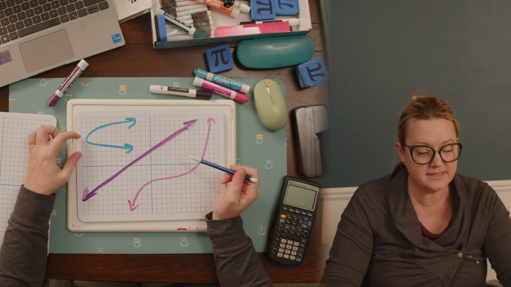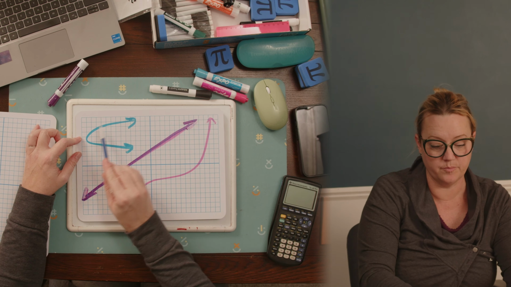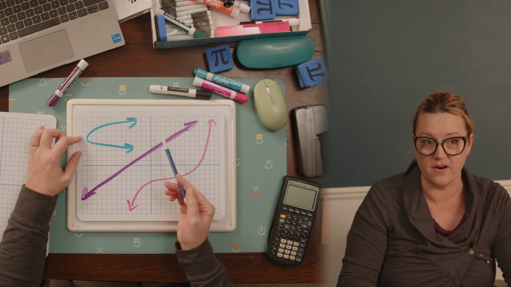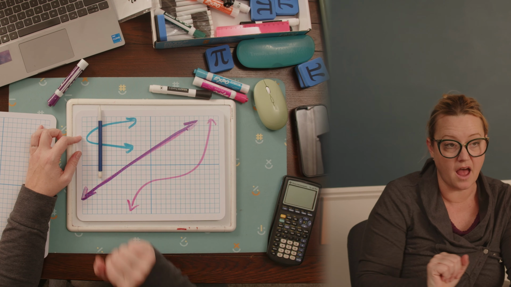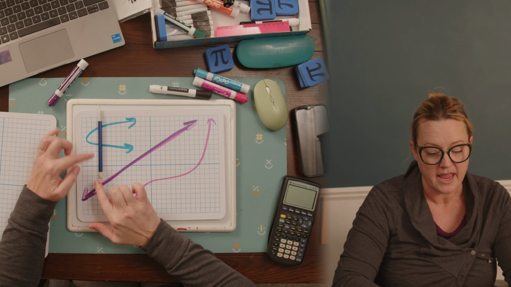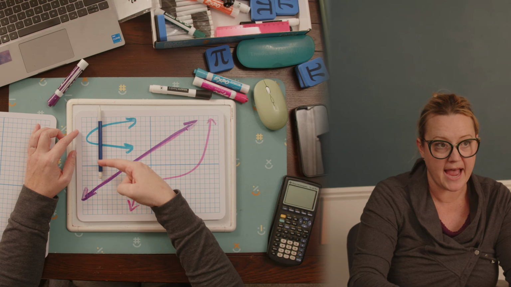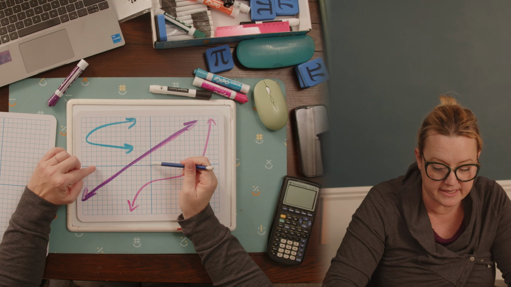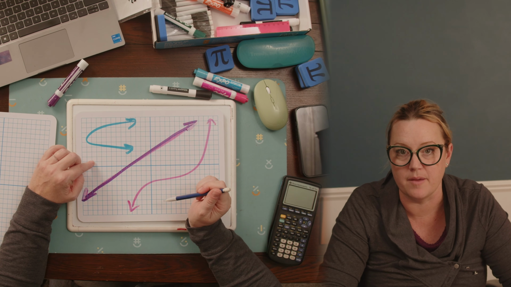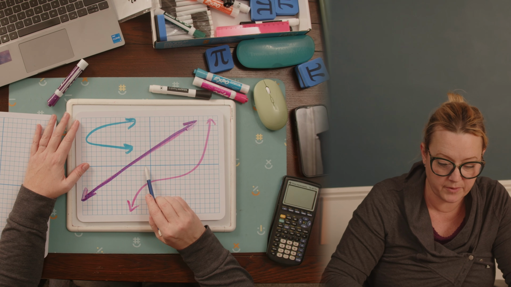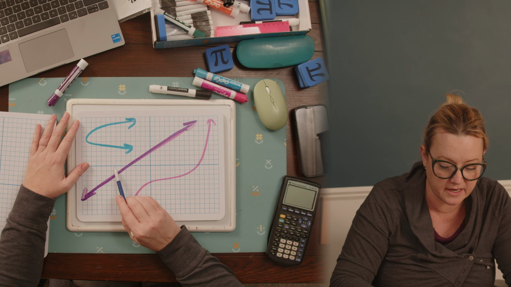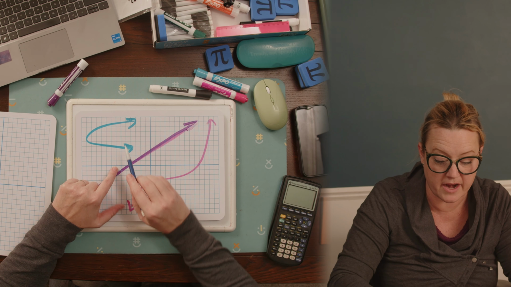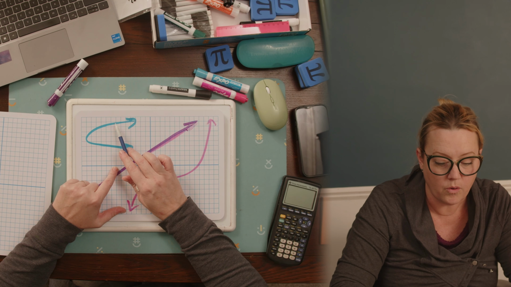Now this one here, this blue-green curve, is not a function, because if I look at it, it passes through that vertical line twice. What that really means is that I don't know what I'm going to get out when I plug in my X. So if I plug in -7 for my X, I'm either going to get 4 or 9.